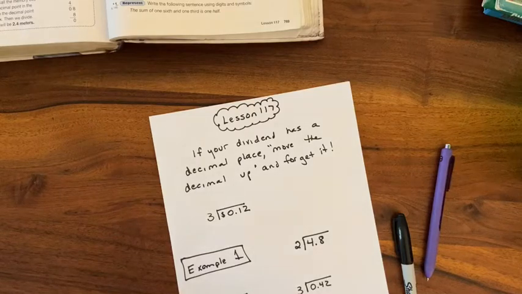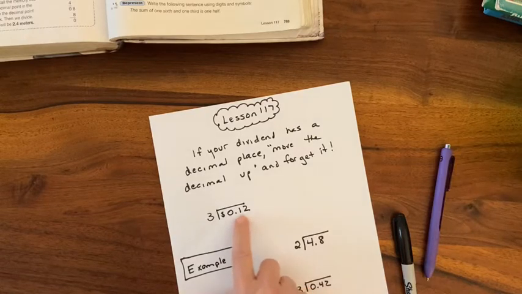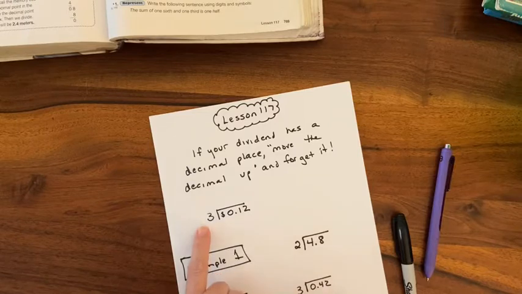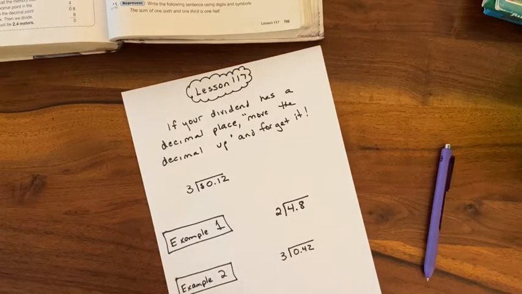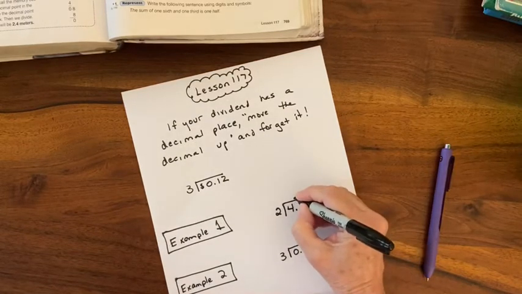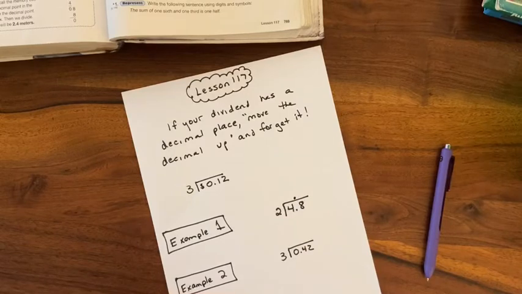Lesson 117, this is dividing a decimal number by a whole number. So my dividend will be a decimal number. My divisor, the one outside the box, will be a whole number for this lesson. And this is maybe the simplest lesson that we have. Okay, now it's just a regular division problem.